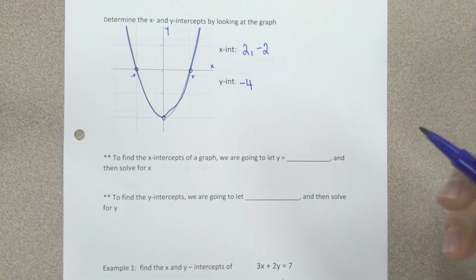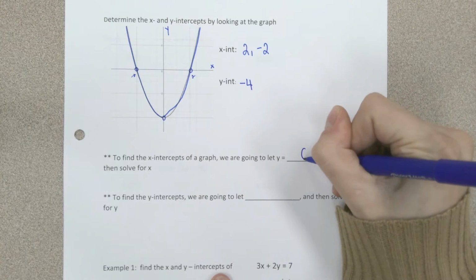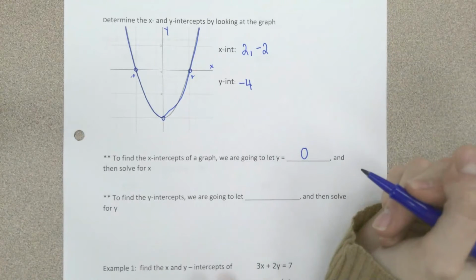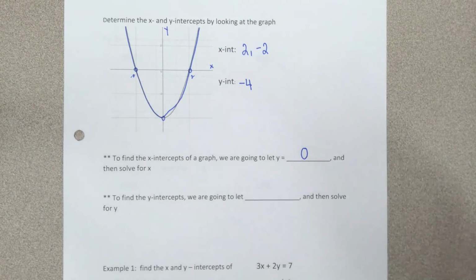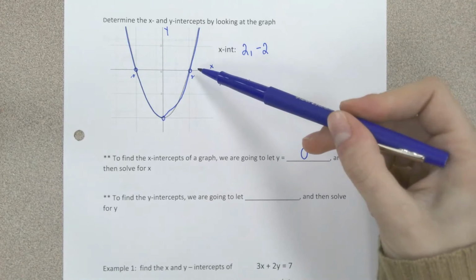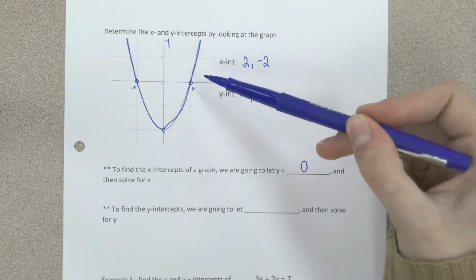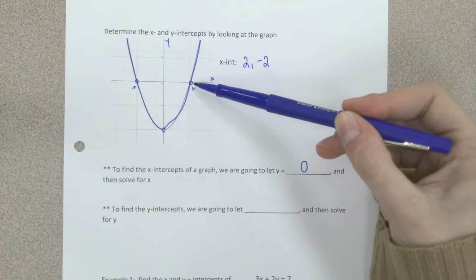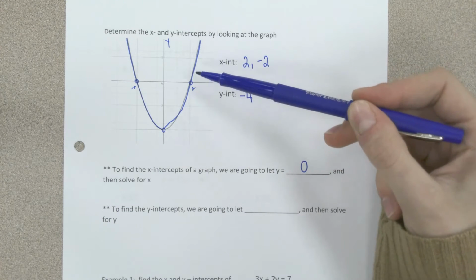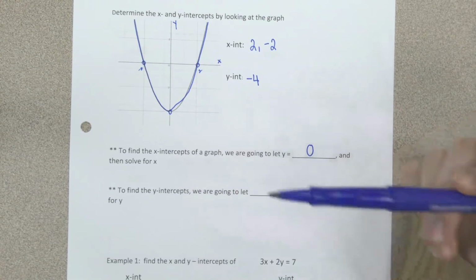So if we're not given a graph and we want to find the x-intercepts of our function, we are going to let y equal 0. Okay, so we don't want anything to do with y. When y equals 0, we're going to be able to find our x-intercepts, right? It makes sense looking at our picture. We go over our x value, but we don't go anywhere up and down. So y is 0. That's how we're going to solve for x, or our x-intercepts, okay?